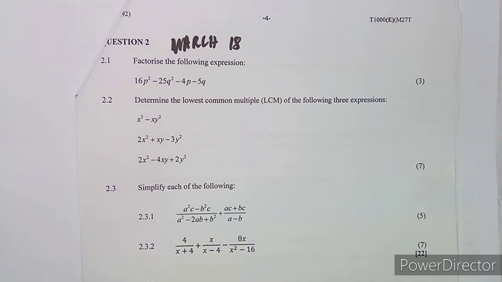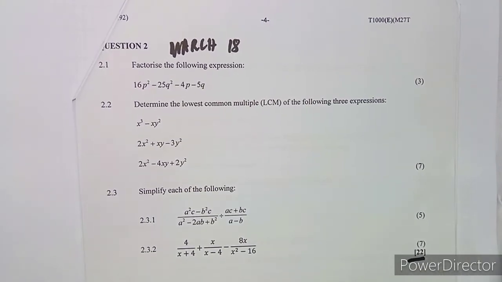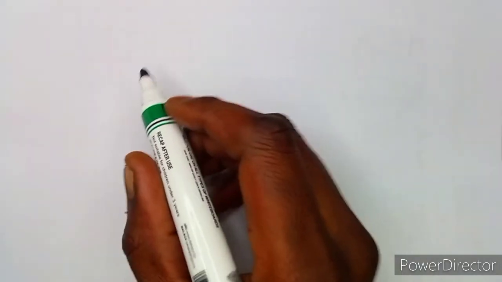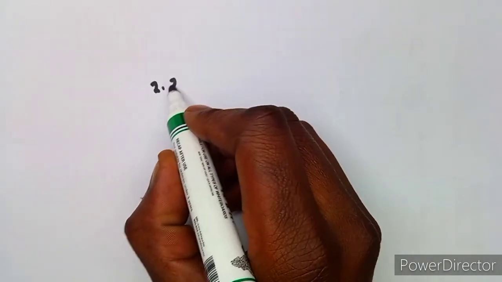So in this platform we shall have a continuation from the previous part that we worked on of the question paper, which was actually written in March 2018. So in this platform we shall focus on question number 2, where we are given to factorize the following expression and have effect everything on question number 2 here. It's a total of 22 marks there. So let's see how we're supposed to obtain these 22 marks there.